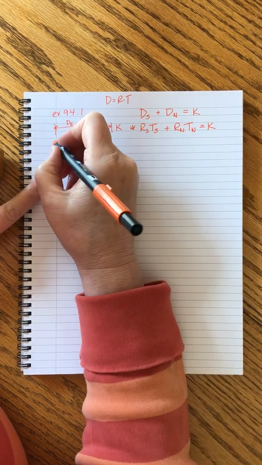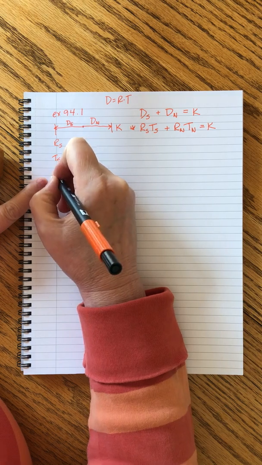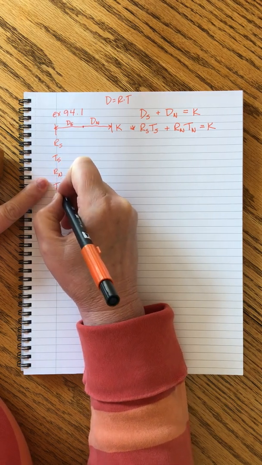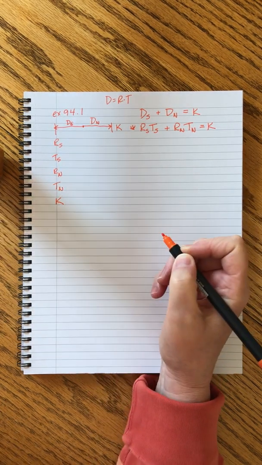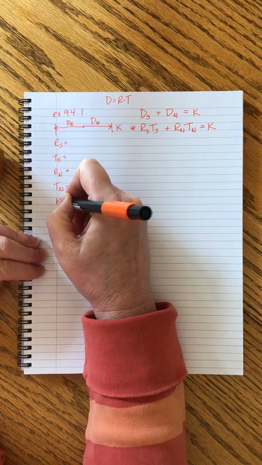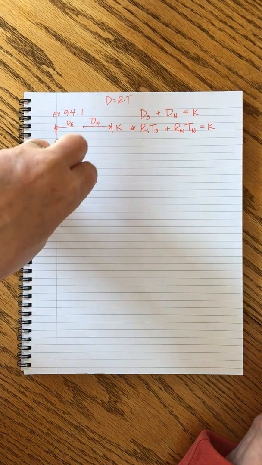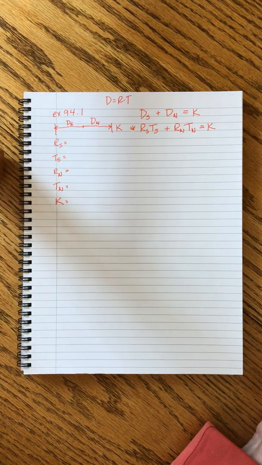Now we need to make our list over here. RS, TS, RN, TN, K. All right. Now, once I got my list done, I'm ready to go back into the problem and try to find this information, and then I'll plug it in.